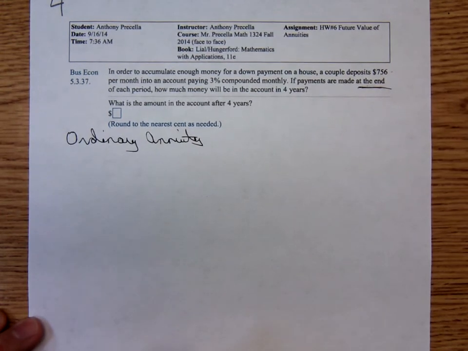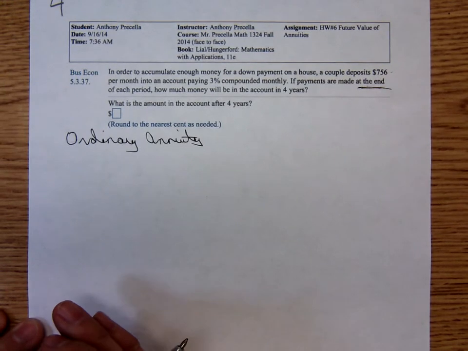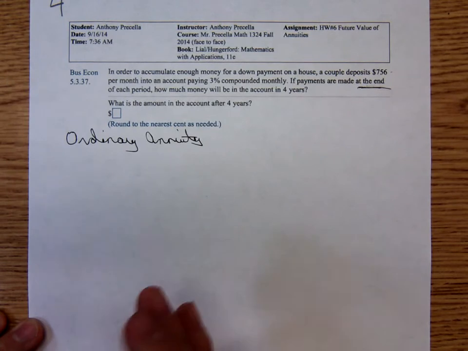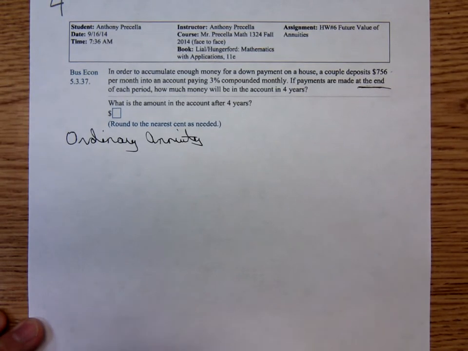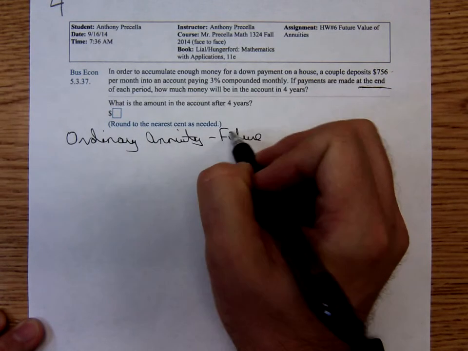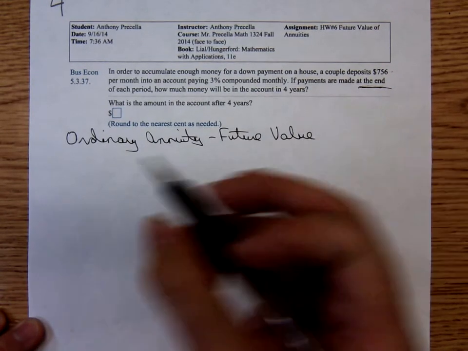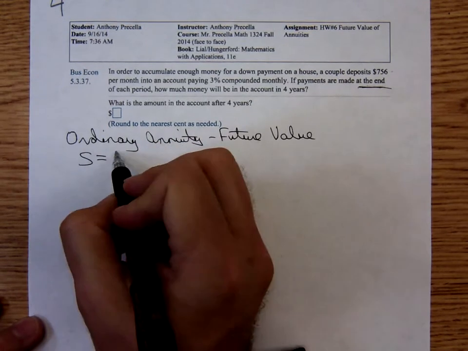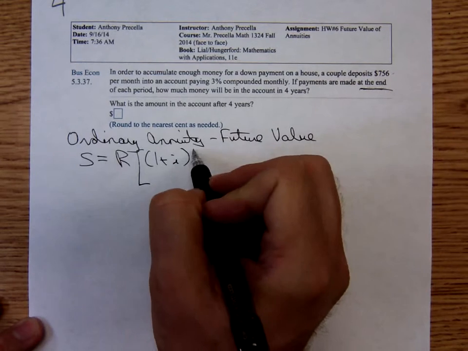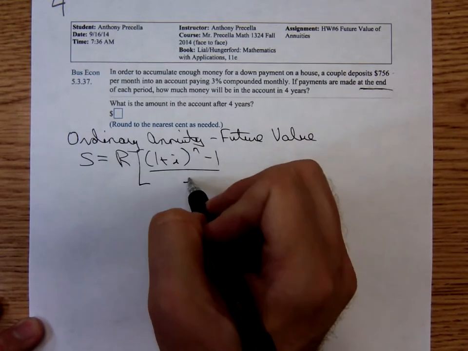And they're saving for a future amount. The lump sum occurs in the future. The account starts off with a balance of 0, but it grows in 4 years' time. That's why we're using the future value formula. The future value formula: S equals R times (1 plus i)^n minus 1, all over i.